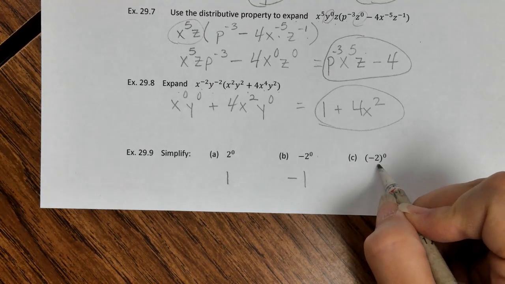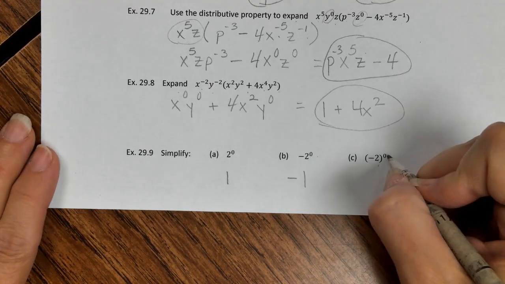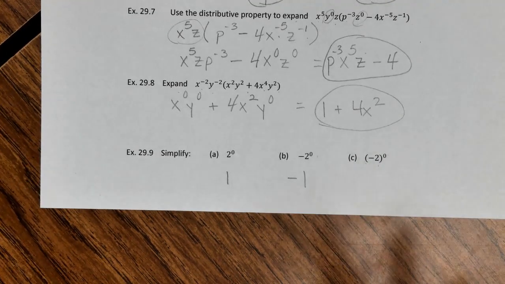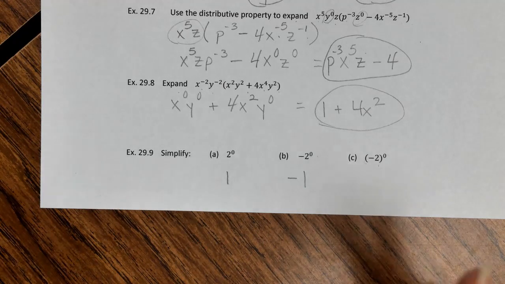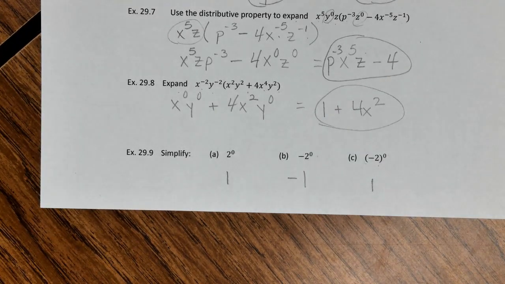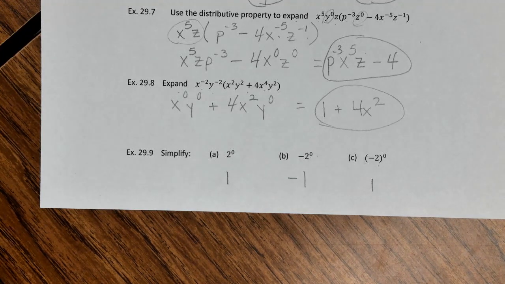Here in part C, this one is in parentheses. The 0 exponent goes to that whole number negative 2. So that whole thing is to the 0, so it's a 1. Hopefully that's something you can look back to while you're working on learning these 0 exponents. Anyway, enjoy.